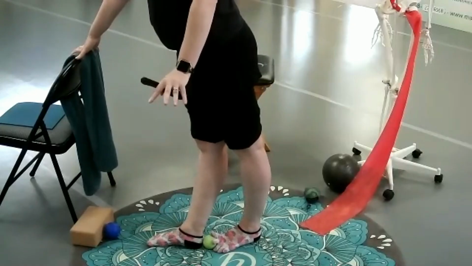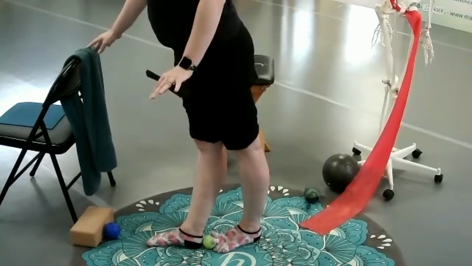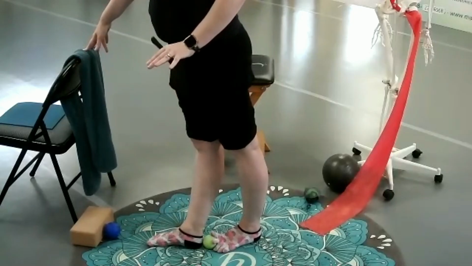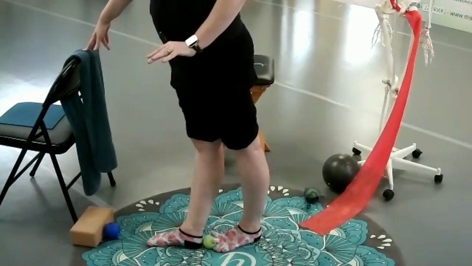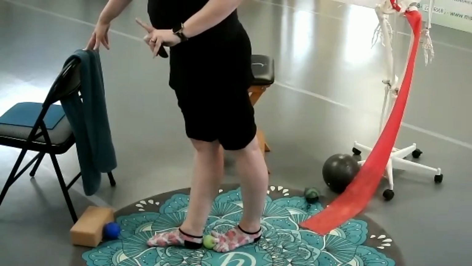So all the other toes, we try to bring them onto the floor. It's not easy. If you've never done this before, it can be a very big stretch. And we try to relax the entire foot onto the floor and have that big toe pointing up.